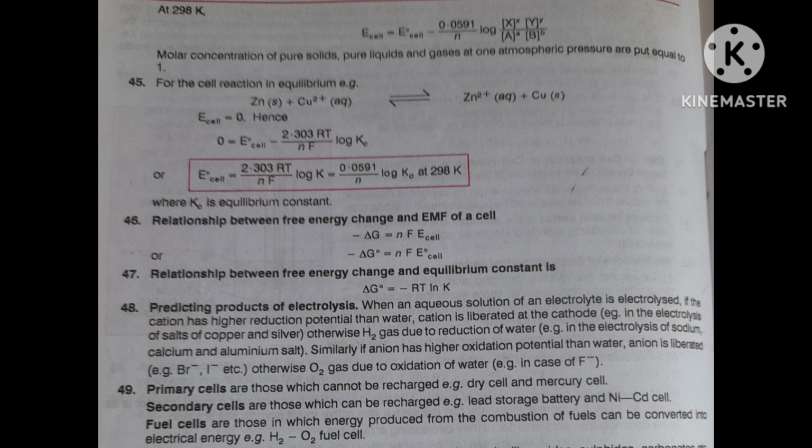Here Kc means the concentration of product divided by the concentration of reactant. Correct? Because now you are considering this reaction at equilibrium, that's why you are using the term Kc. C means concentration at equilibrium position, and Kc is the equilibrium constant.